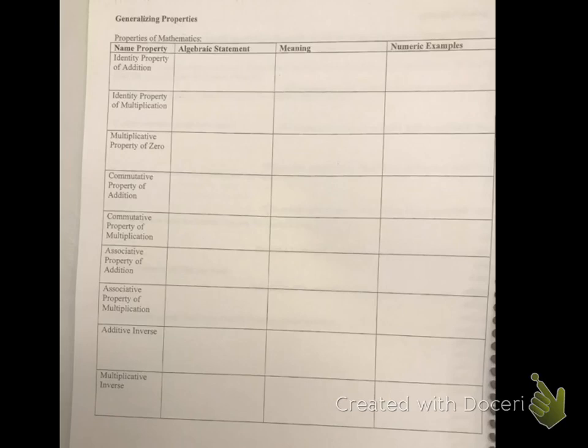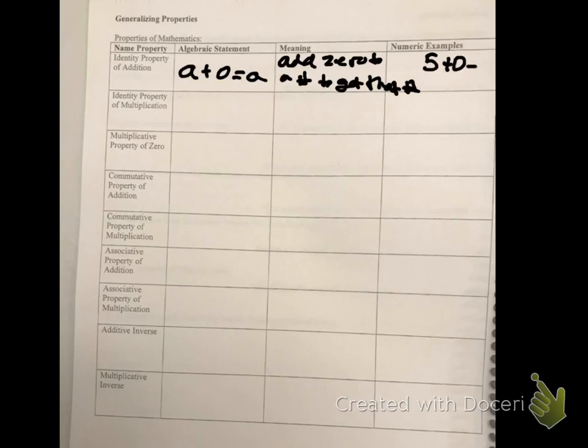Okay, turn your page to page 12. We're going to generalize all of the properties. So the identity property of addition. The algebraic statement, a plus 0 equals a. The meaning, add 0 to a number to get that number. And then you can come up with some numeric examples, like 5 plus 0 equals 5.